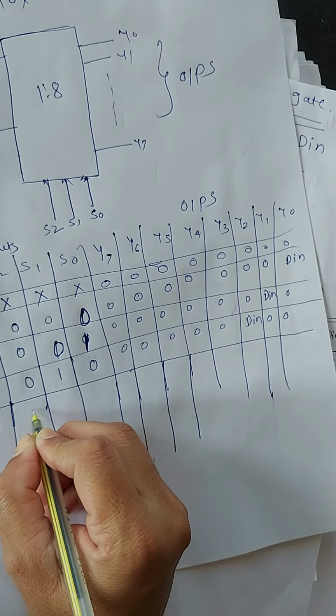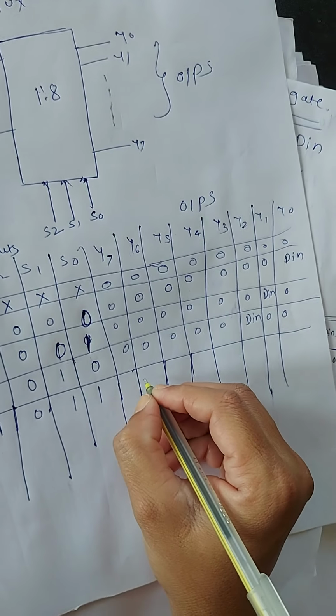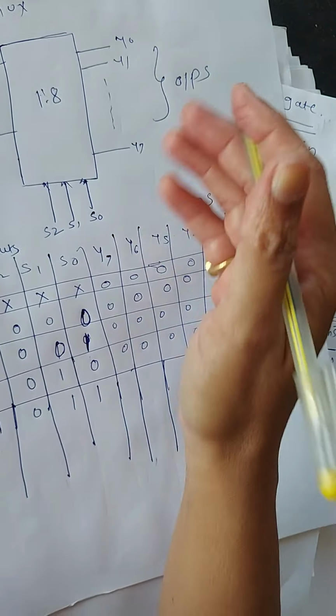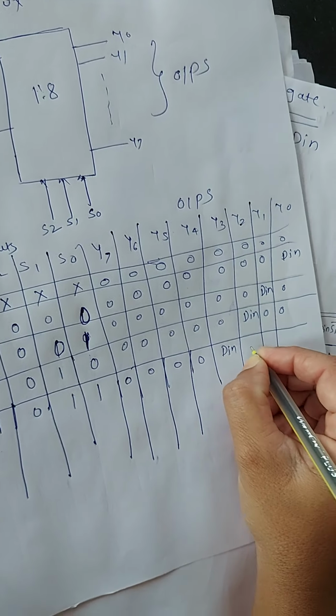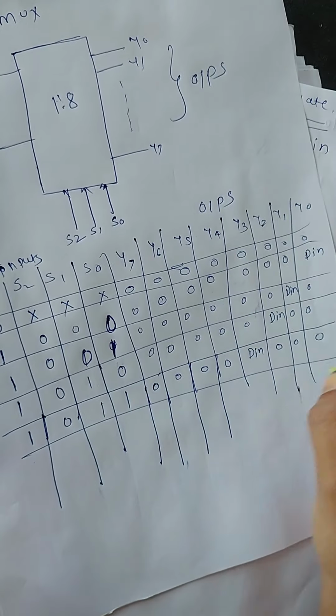Next, when enable is 1 and select lines are 0, 1, 1, Y3 output is selected, and D in is routed to Y3; otherwise 0.